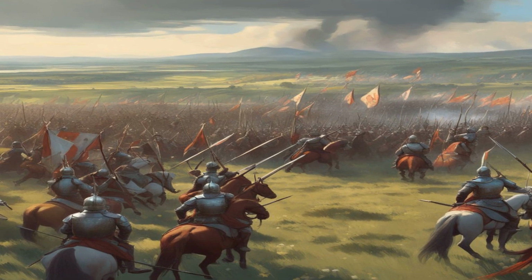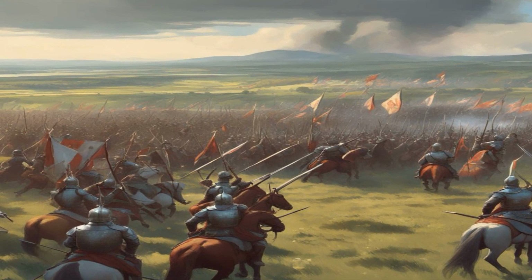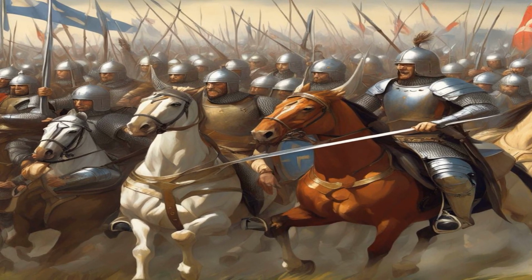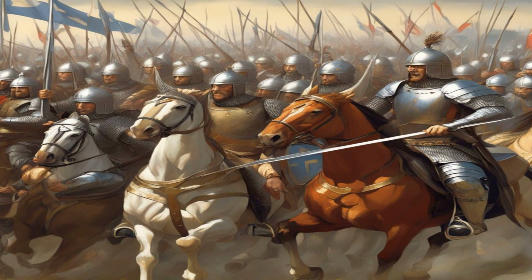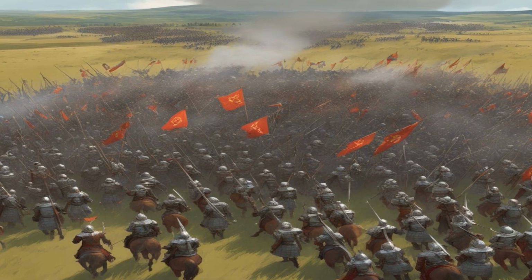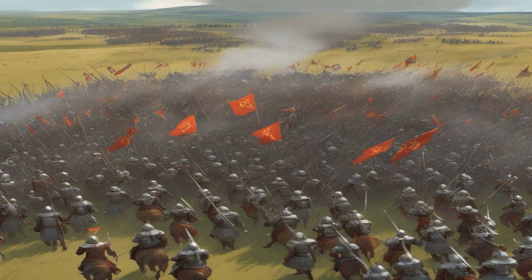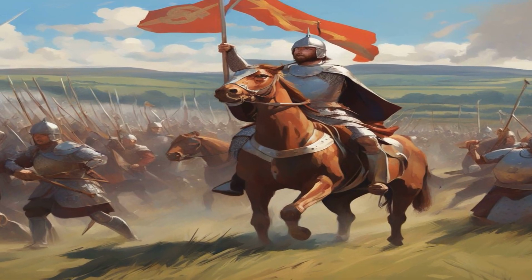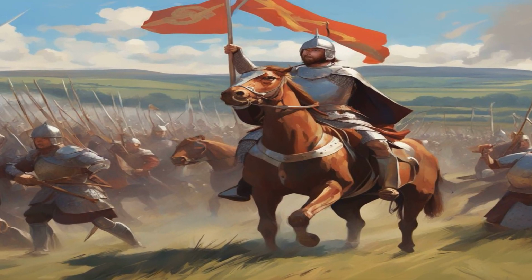The battle's outcome was a decisive victory for the Scots. The English suffered significant losses, including prominent commanders such as the Earl of Gloucester and Sir Robert Clifford. Many others, including the Earl of Hereford, were captured. This victory at Bannockburn became a cherished moment in Scottish history, celebrated for centuries through poetry and art.